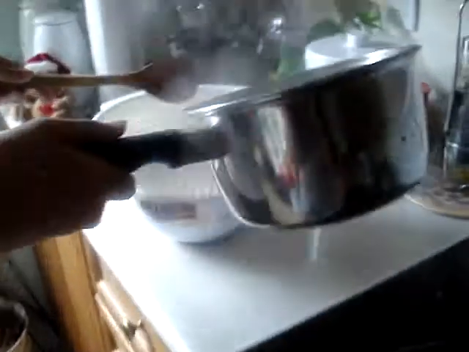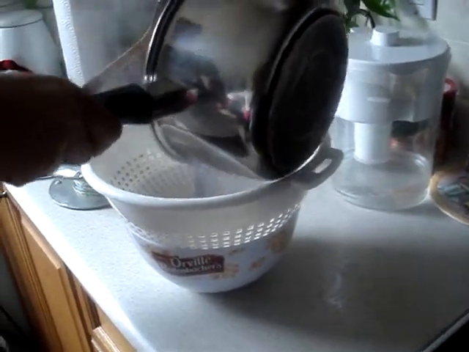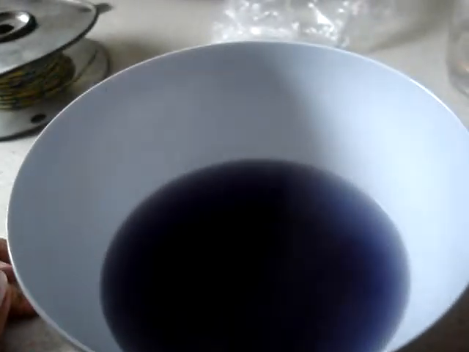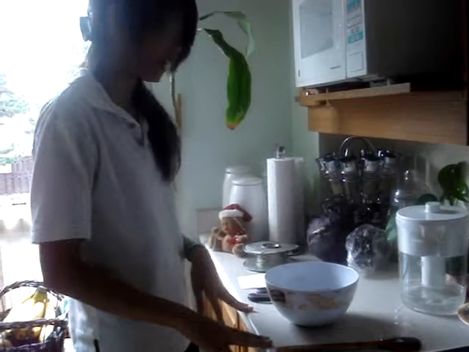As you can see, the water has turned purple. Now, take the pot and pour the water out, getting rid of all the cabbage. Now you can clearly see the purple color in the water. Now put the bowl away and wait for it to cool down.